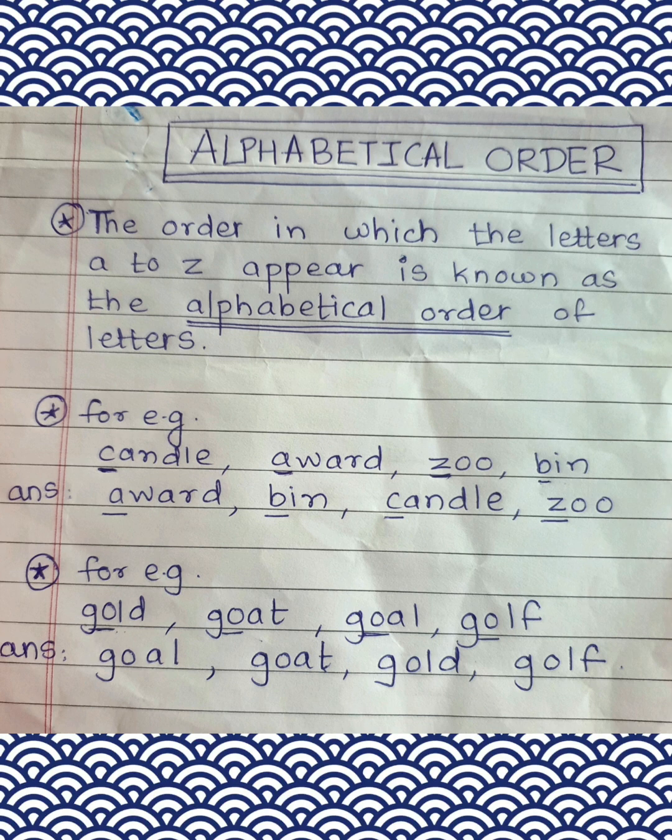Similarly, in the next example, a bit tricky one: gold, goat, goal, and golf. So if we see all the words, the first two letters are the same, G and O. So by default we tend to get confused in that.